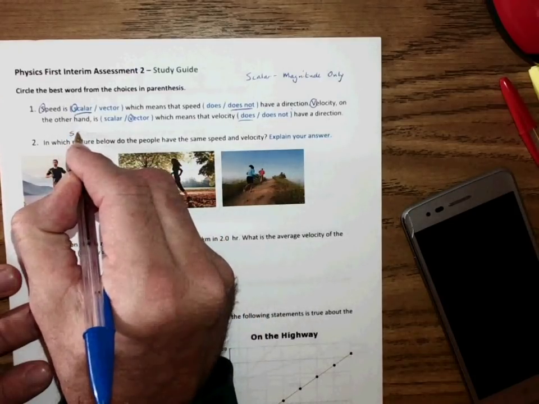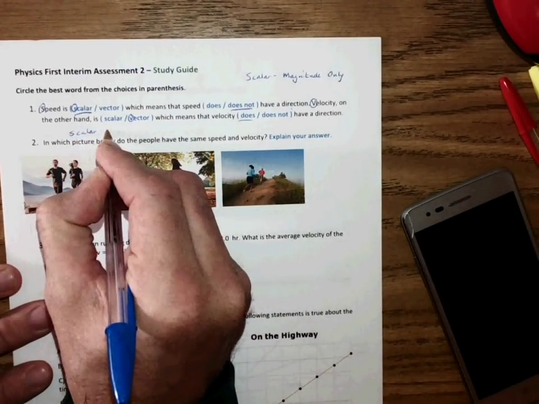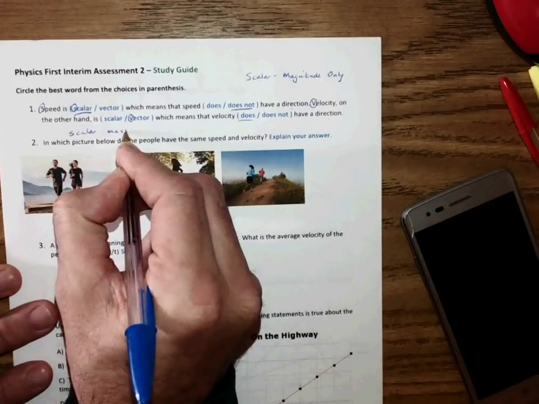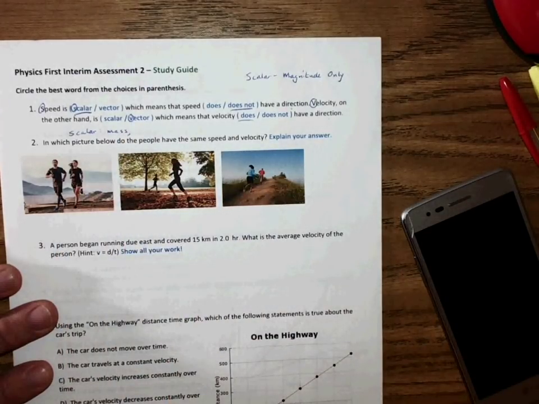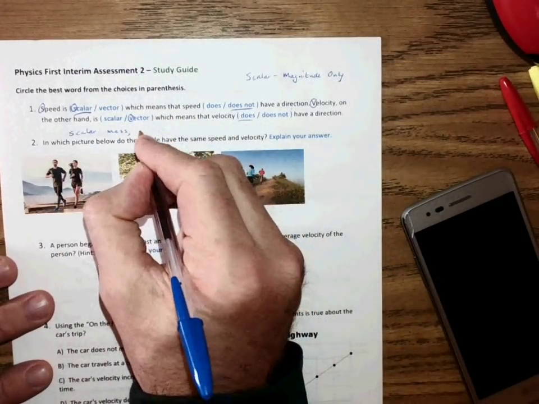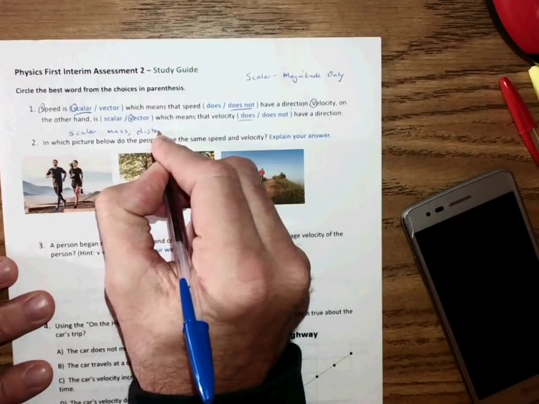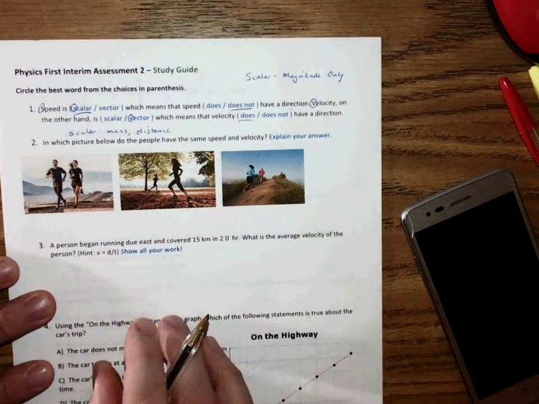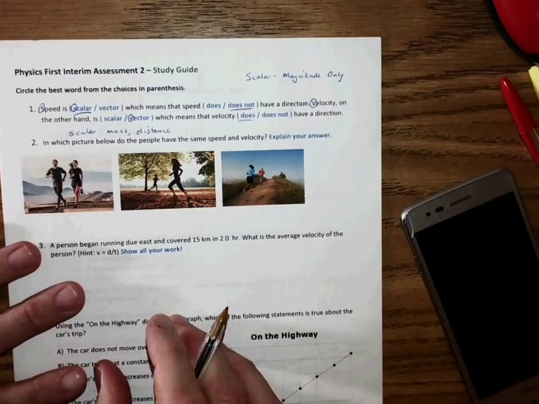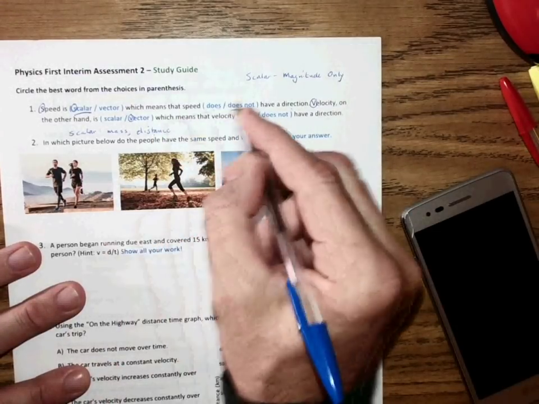Other scalars, mass, right? It doesn't need to have a direction. Distance, how far did you go? Well, I just ran 10 kilometers. I just ran 6 miles. I'm not telling you which direction I'm going.